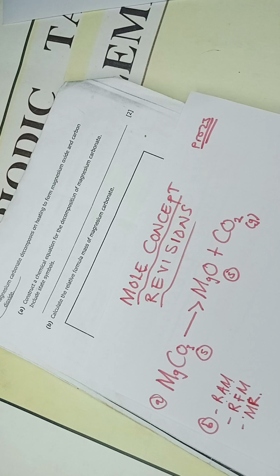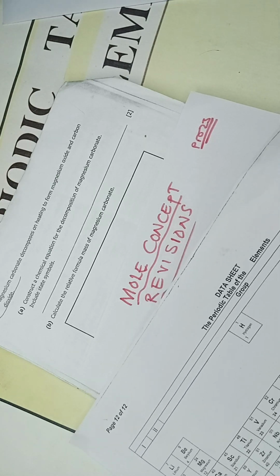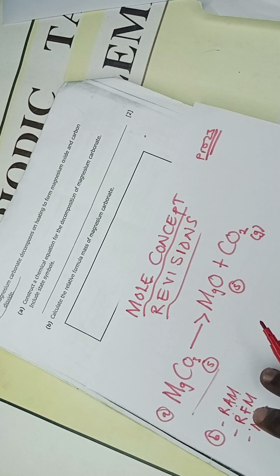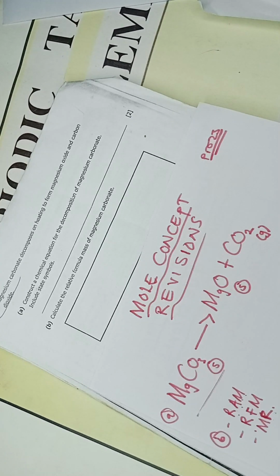The relative atomic mass is simply the atomic mass number of an element on the periodic table. The relative formula mass is the mass of a compound, the total mass of all the atoms present in a compound. The same applies to the relative molecular mass. It is simply the total mass of a molecule. So we are going to write the relative formula mass of magnesium carbonate.